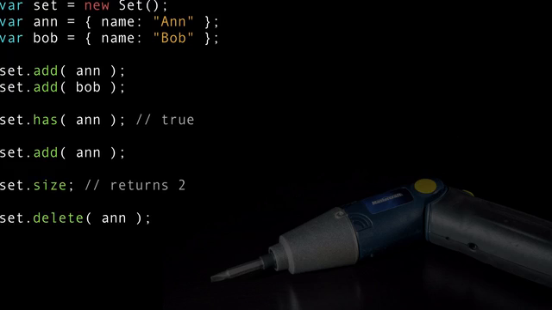And then you can tell how big it is using size. It's size, not length. I don't know why that's different, but it is. And then you can delete Anne from the set. And that will happen.